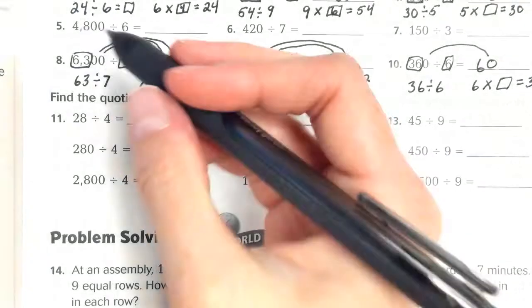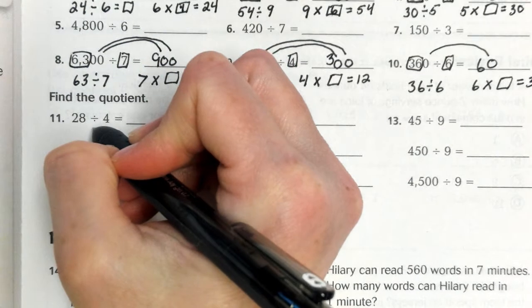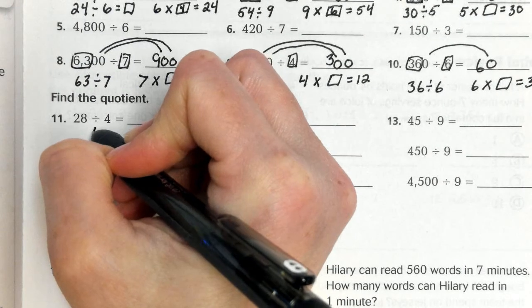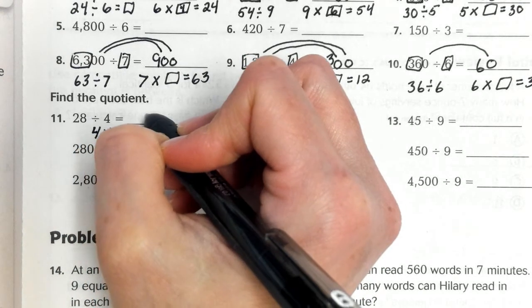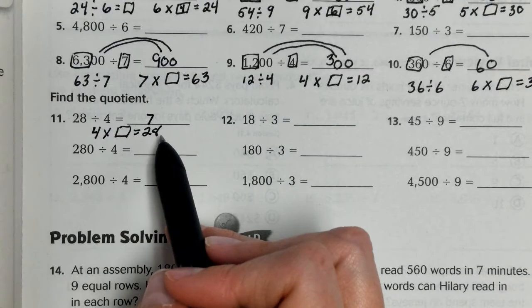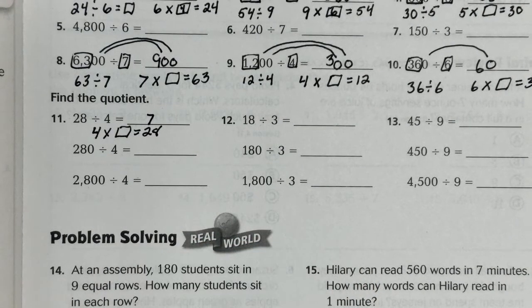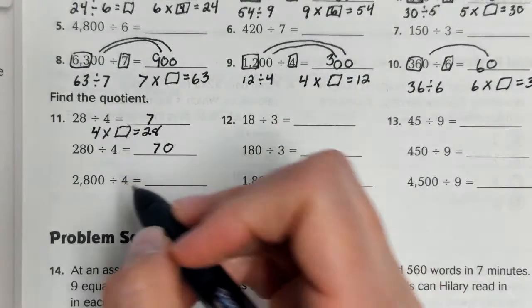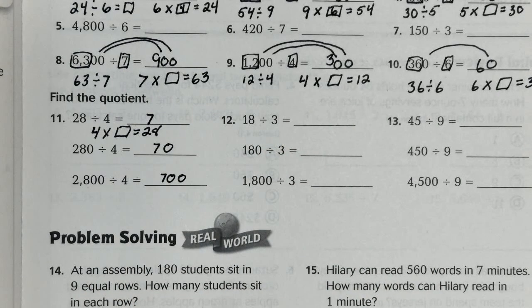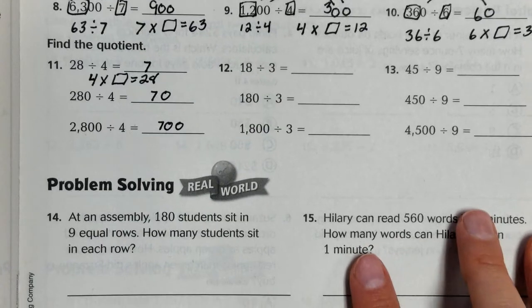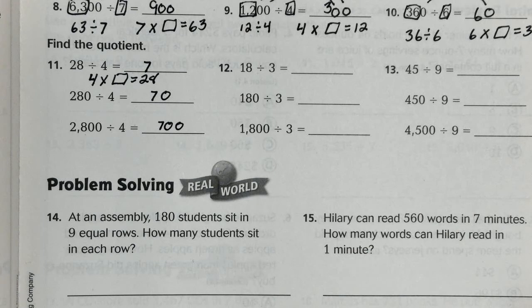All right. So if 28 divided by 4, what's the multiplication problem I'm going to think here? 4 times my mystery number equals 28. What is my mystery number? 7. So 28 divided by 4 is 7. What's 280 divided by 4? 70. What's 2,800 divided by 4? Ooh, look at that pattern. Double 7. You got 7, 70, 700. Well, and when I add a 0, what am I doing? I'm multiplying by 10, aren't I? When I add a 0, I'm multiplying by 10.